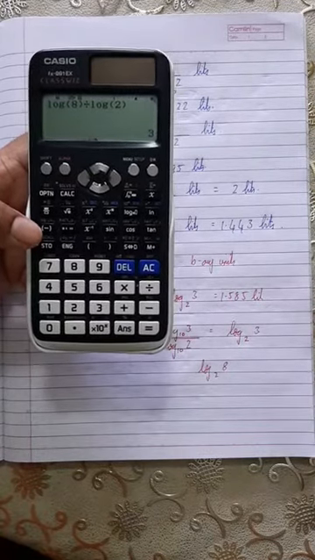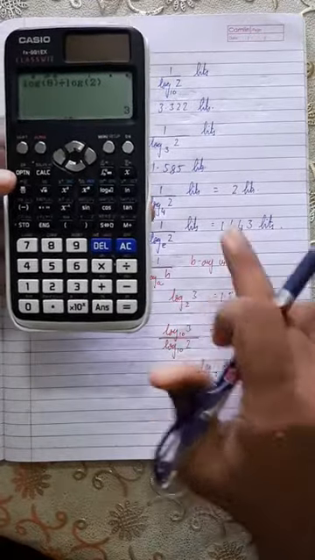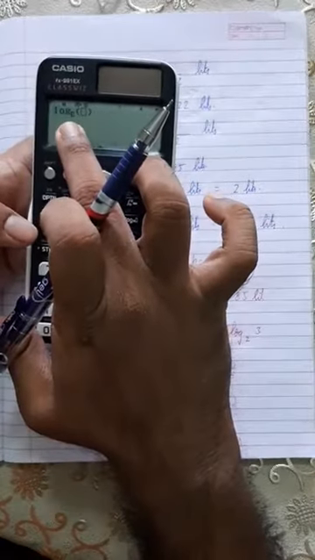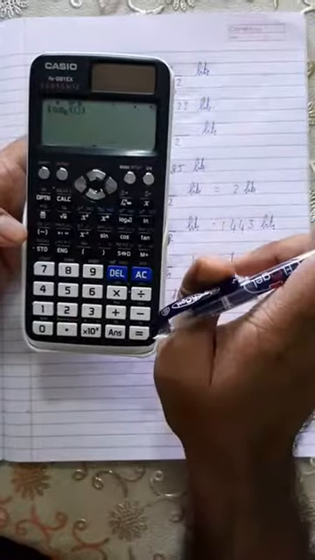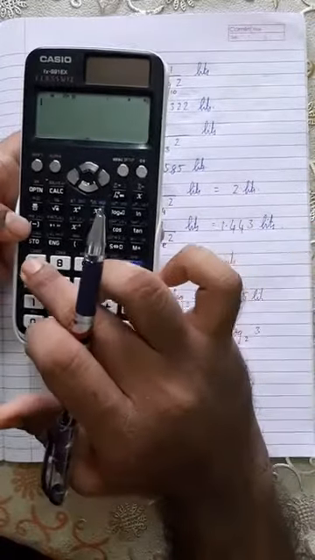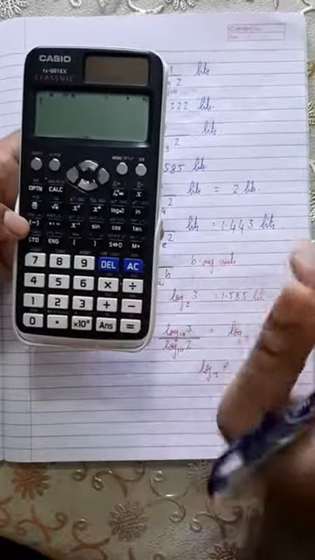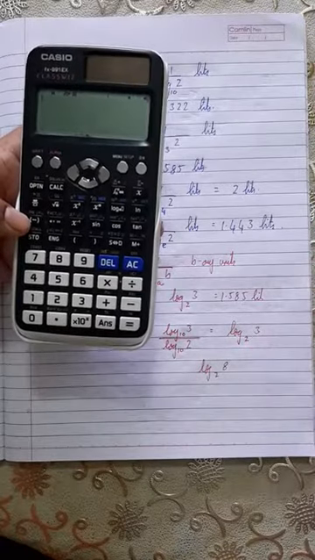Okay, so there are two ways of finding log x to the base 2. One is by using the ready-made custom function over here: simply change the base value to 2 and then find the answer. The second way is by finding the log function in the ordinary manner and then dividing whatever answer you get by log 2. Okay, that's it.